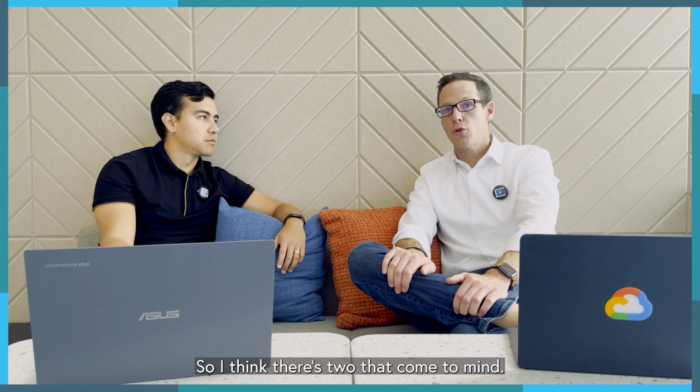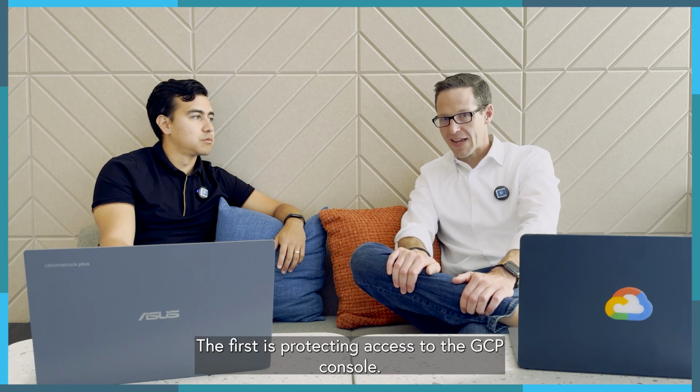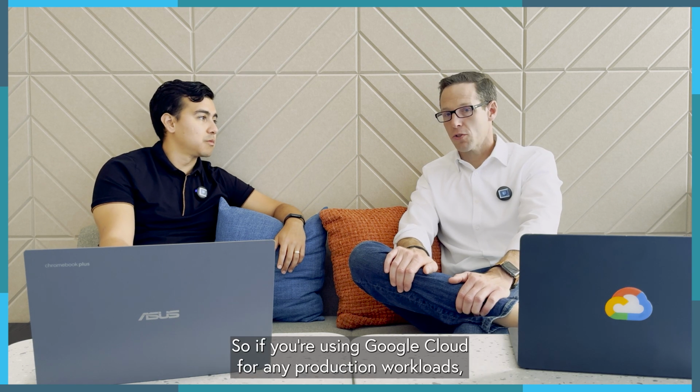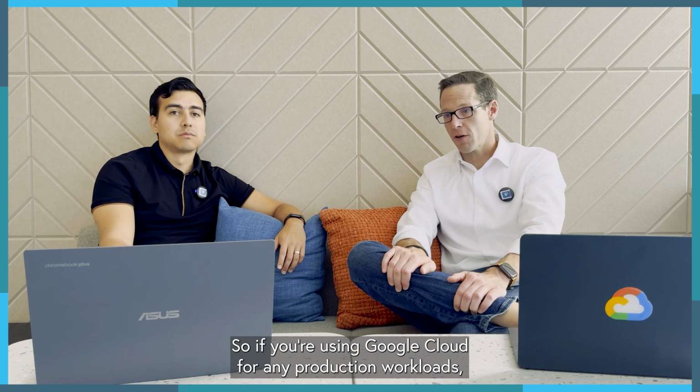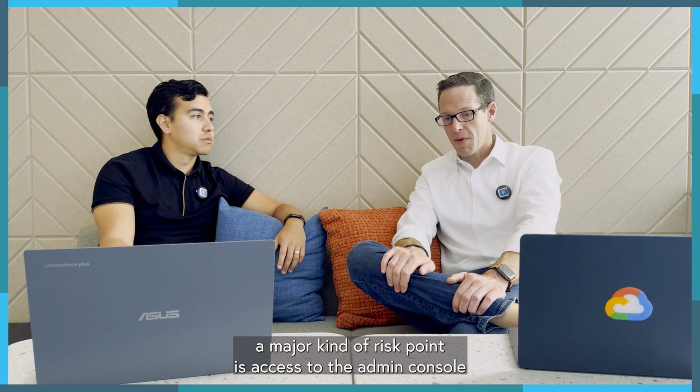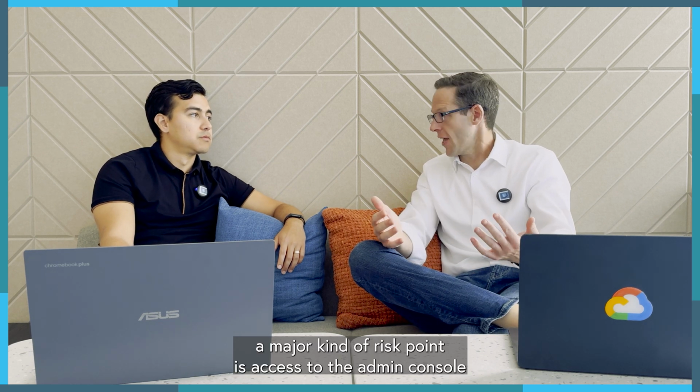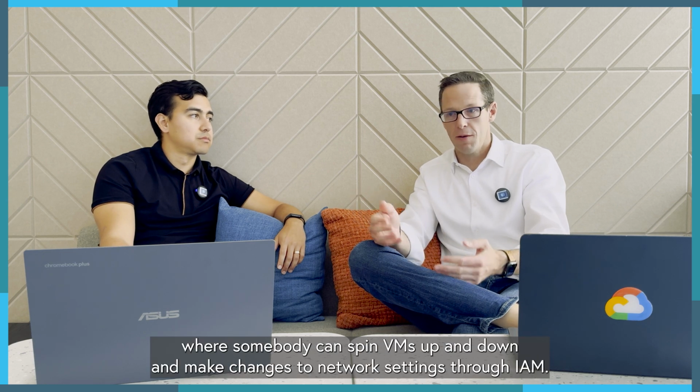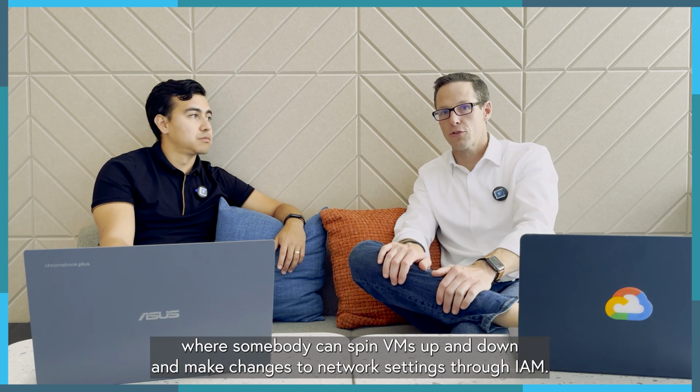Yeah, so I think there's two that come to mind. The first is protecting access to the GCP console. If you're using Google Cloud for any production workloads, a major kind of risk point is access to the admin console where somebody can spin VMs up and down and make changes to network settings through IAM.